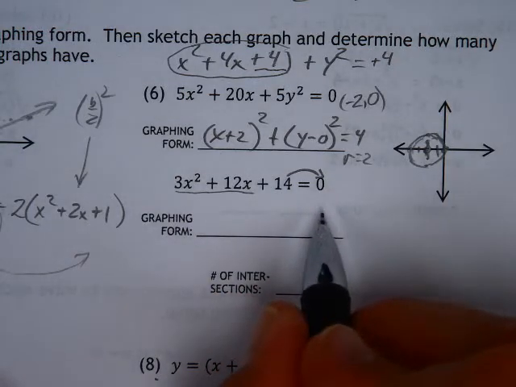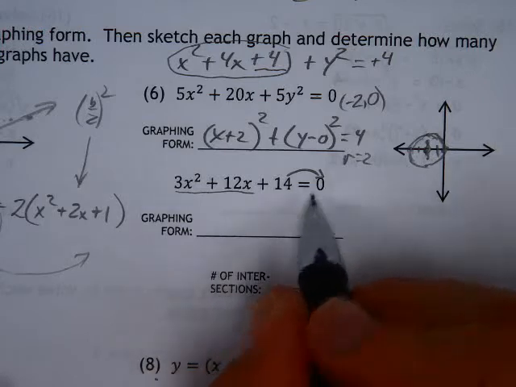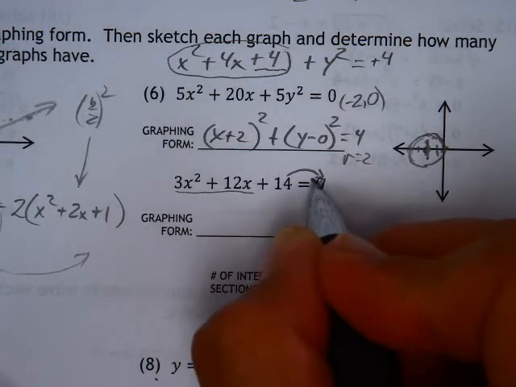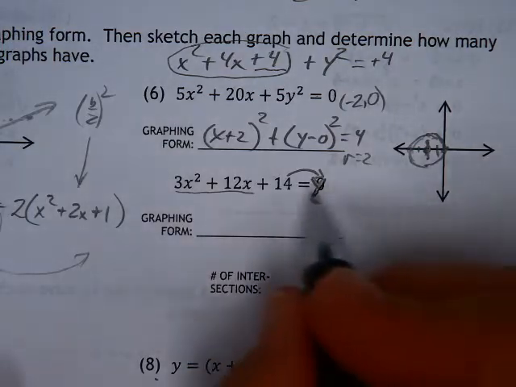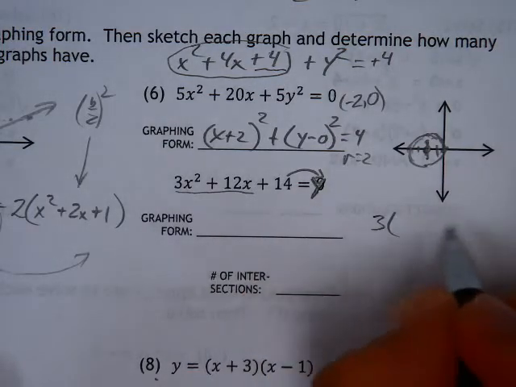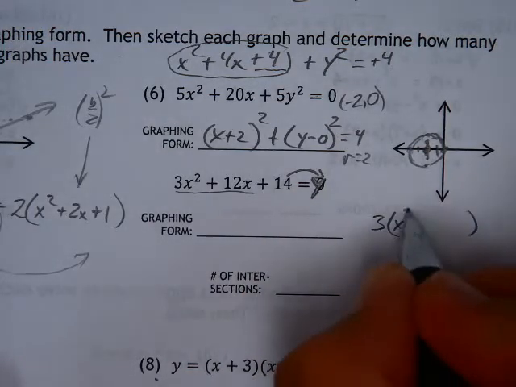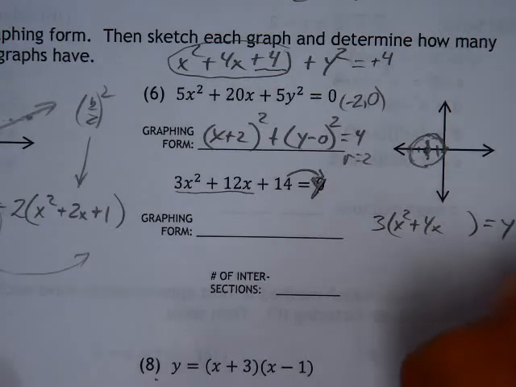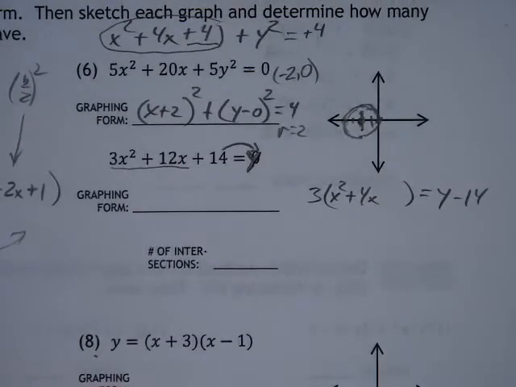I think, yes, this should actually be, typo, that should be a y. Let's put a y there. So now I'm going to take out that 3. I now have an x squared plus 4x, and on the other side of the equation I have a y minus 14, if we're okay with that.